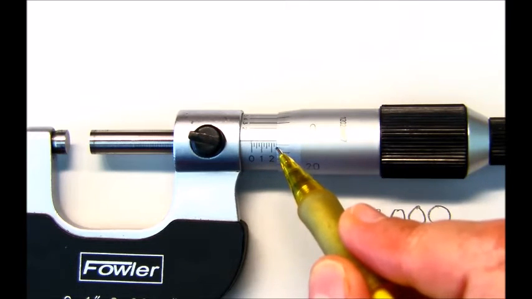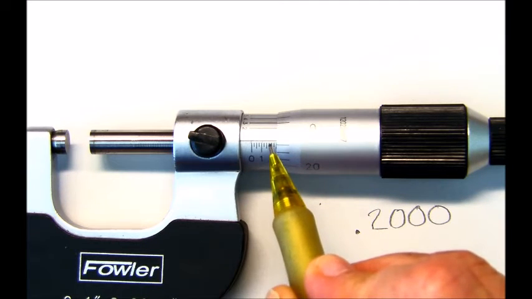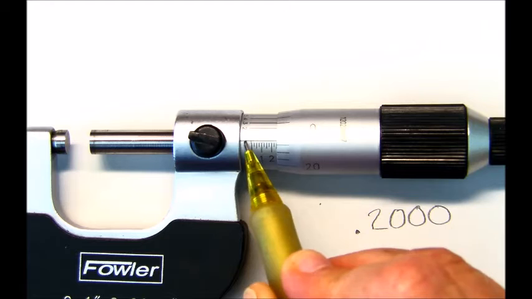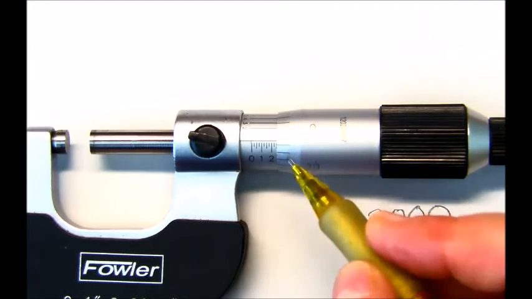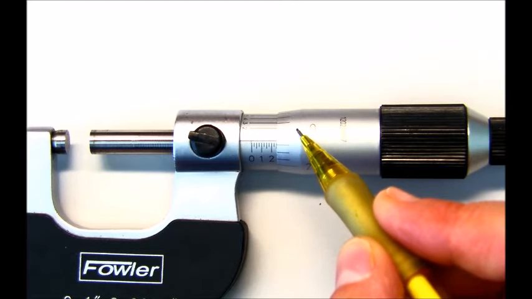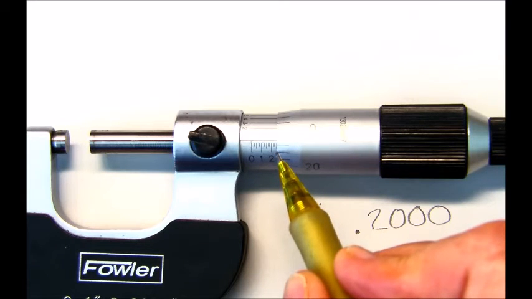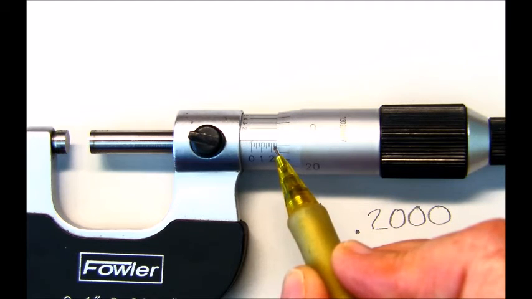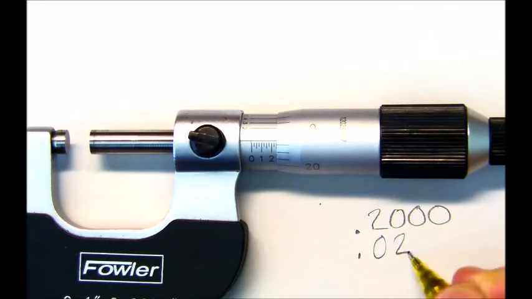Because the lines that line up to this horizontal line here are below the 0, we're approaching 0. We're not quite at the full rotation. So because of that, I'm not going to count that second line. Instead I'm going to count just the first line, which is 25 thousandths. And I'm going to add a 0.